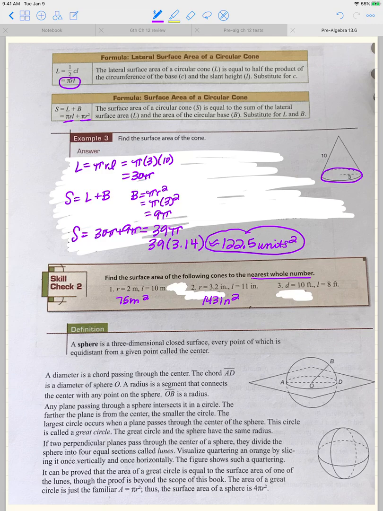Diameter is 10 feet, lateral surface area is 8 feet. Big L is equal to pi, little r, little l, okay? So that is equal to pi. Little r is not 10. Little r is half of 10. That's why I wanted to do this one. So pi times 5 times 8 gives us 40 pi.